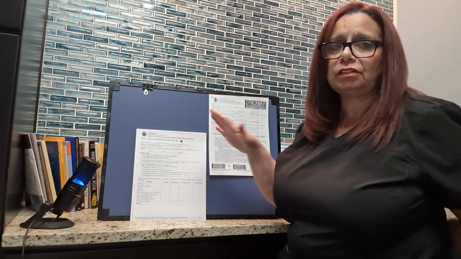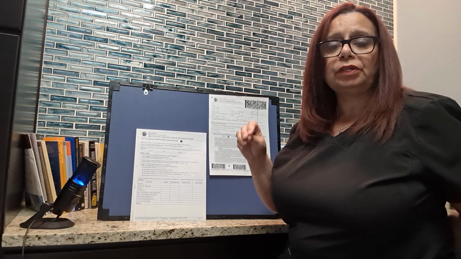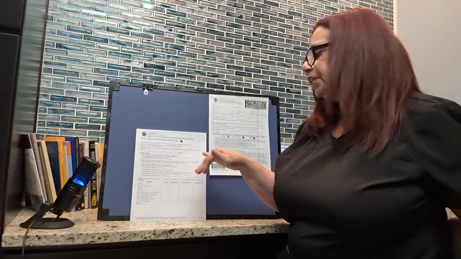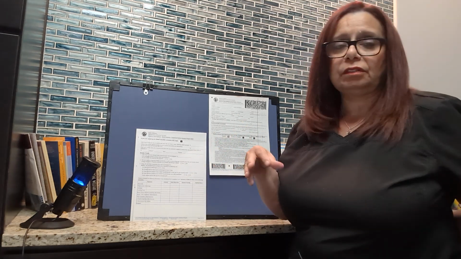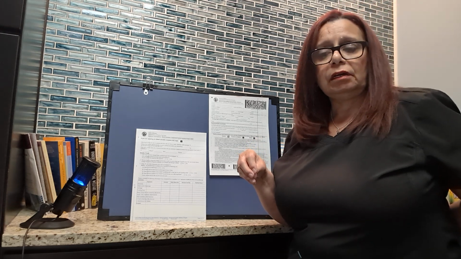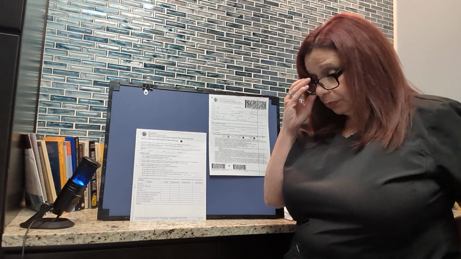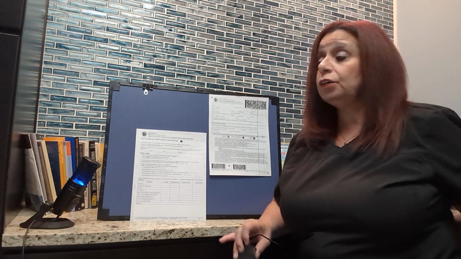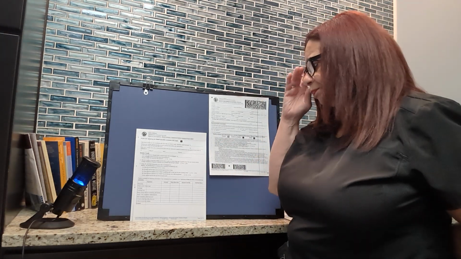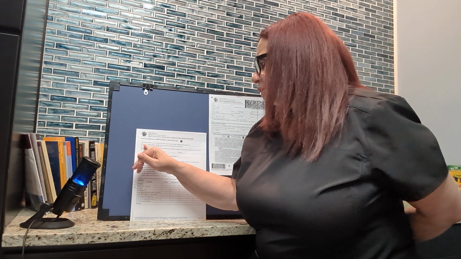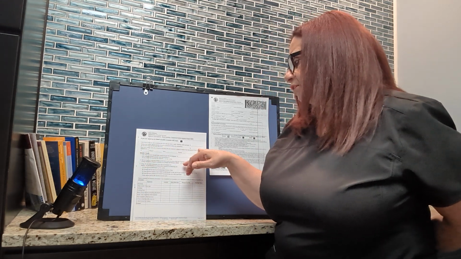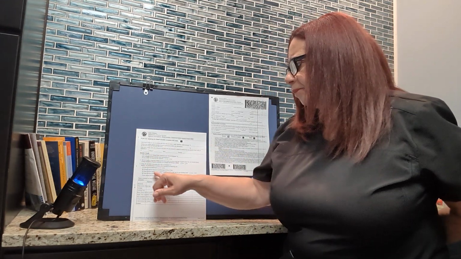If it doesn't apply to you, then you're going to put N/A, meaning not applicable, because some people are not working, some people got laid off, and you're waiting for them to give you some benefits from your unemployment or whatever. You can fill this form out for assistance, and they will help you. What is the monthly gross income? If it doesn't apply to you, put N/A.